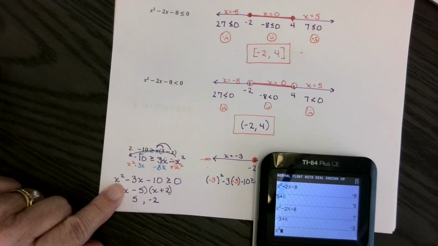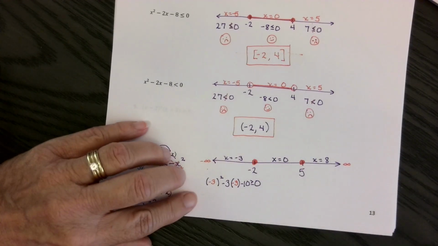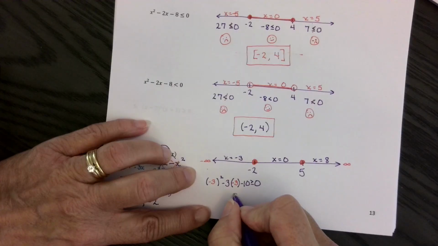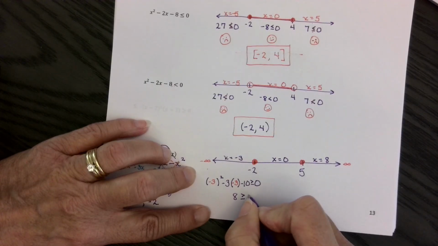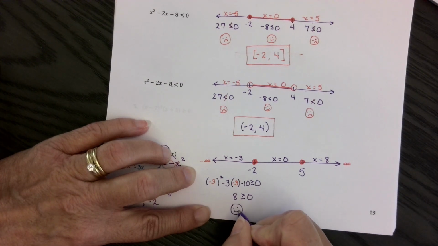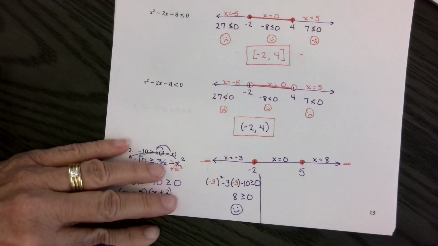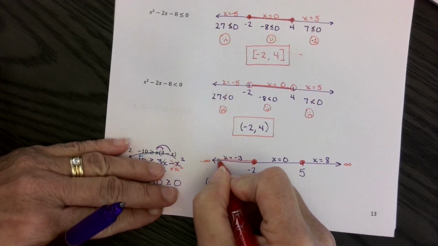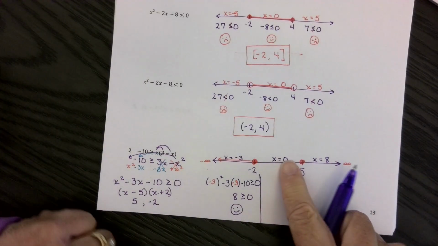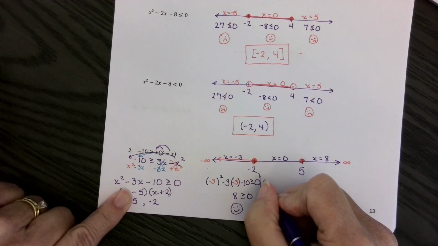So x squared minus 3x minus 10. And that gives me 8. So is 8 greater than or equal to 0? Yes, it is. So we're going to do a smiley face. Okay. So that means all of these work.